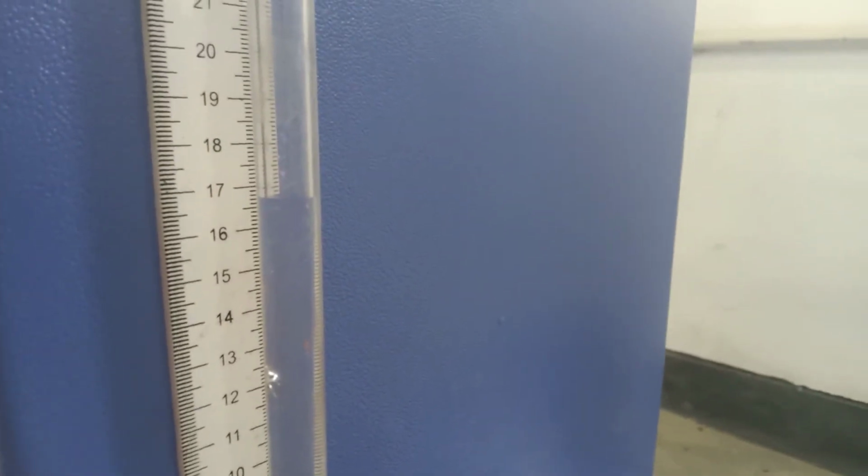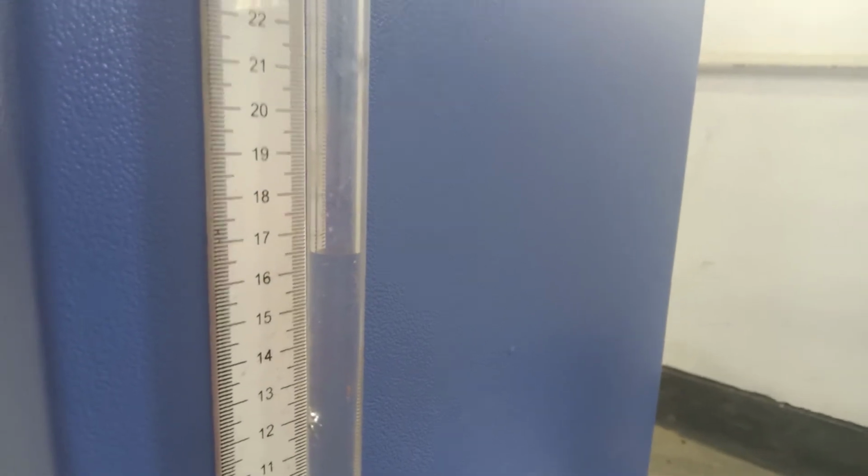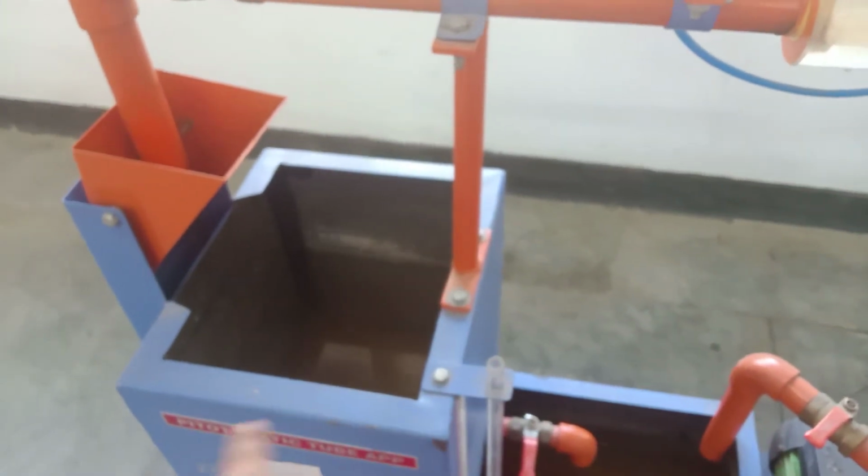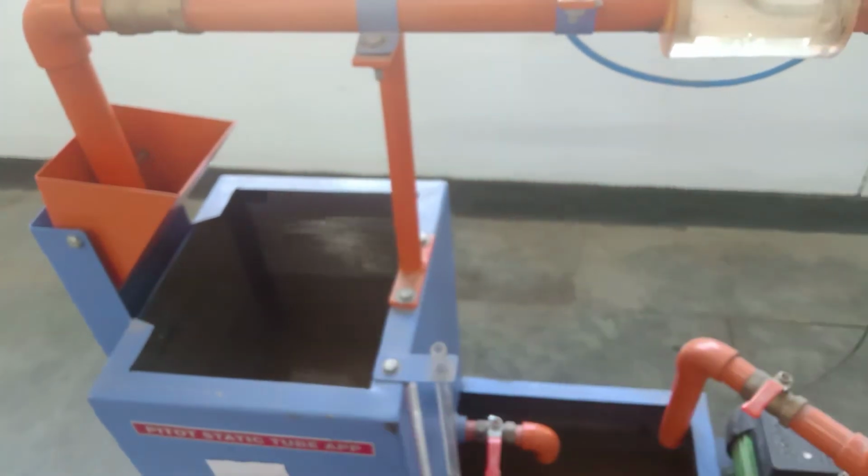As you can see, the height of water in this tank has already raised. So you have to take this reading. This is called H2. As you have already taken the value of H1, and H2 value is determined. Subtract them and take the cross-sectional area of this tank, which is 30 cm and 25 cm.